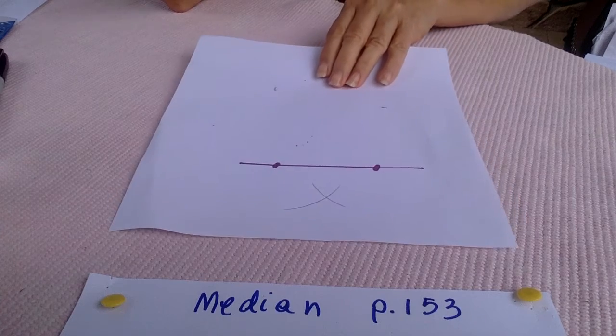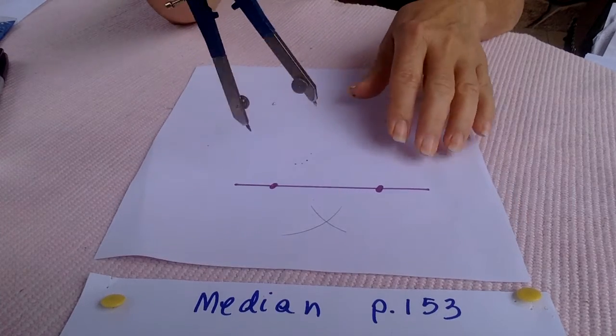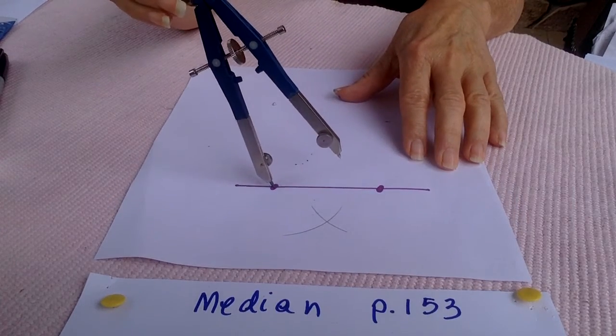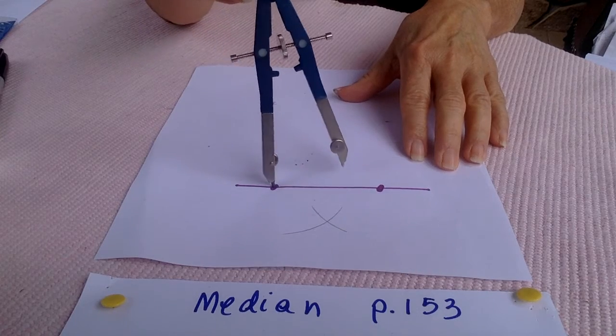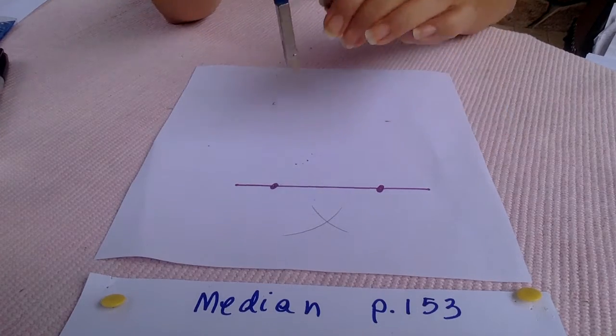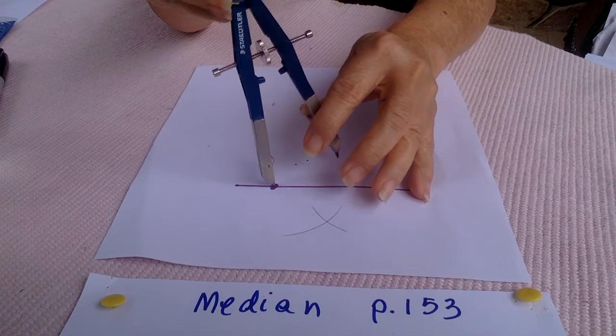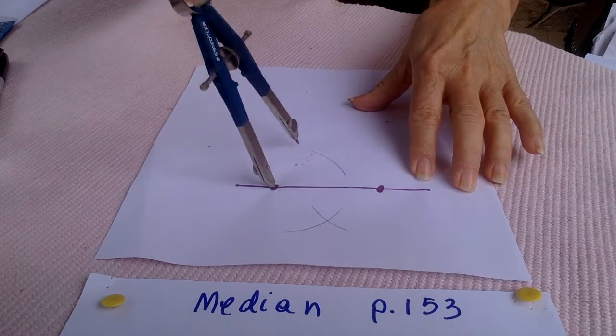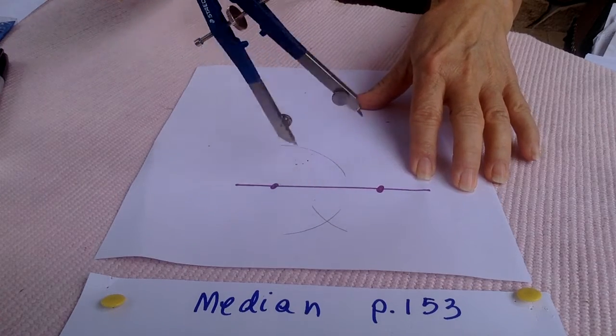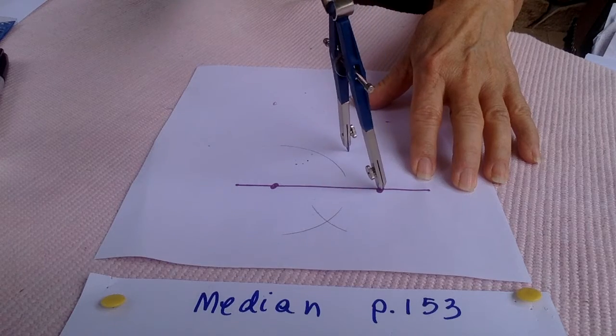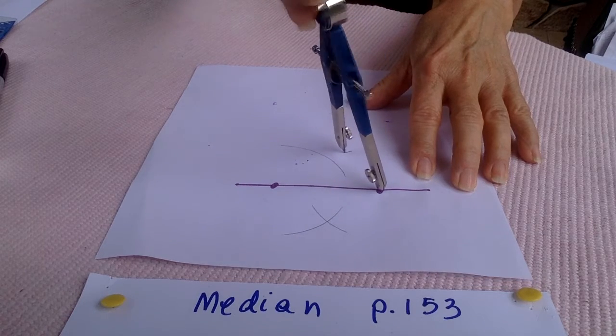All right, and now I'm going to do the same thing on the bottom. I'm going to put my point again on one endpoint and make an arc down here. And then I'm going to go to the other endpoint and make an intersecting arc.